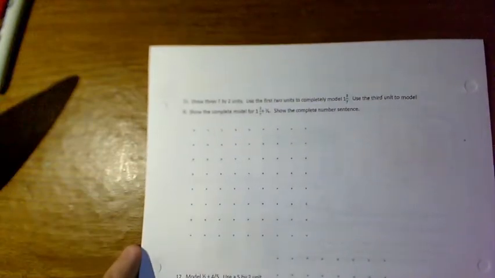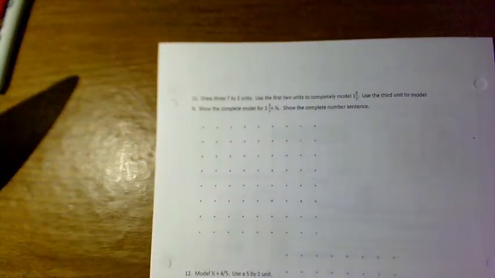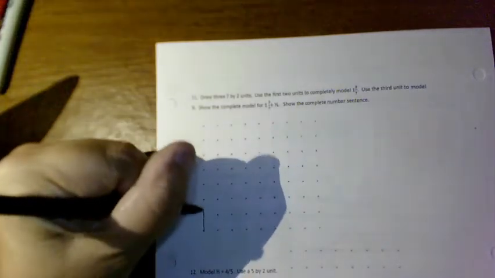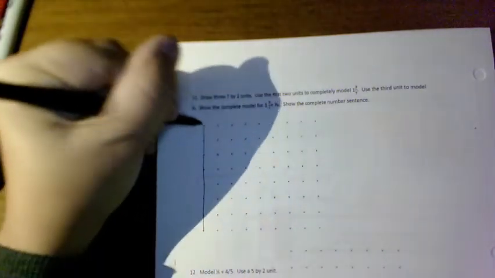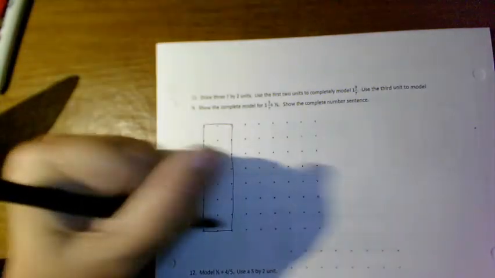All right, let's keep going. So we just have 5 more left, right? Okay, so for number 11, it says draw 3 7 by 2 units. First of all, get 1, 2, 3, 4, 5, 6, 7. So 7 by 2, 7 by 2, 7 by 2.